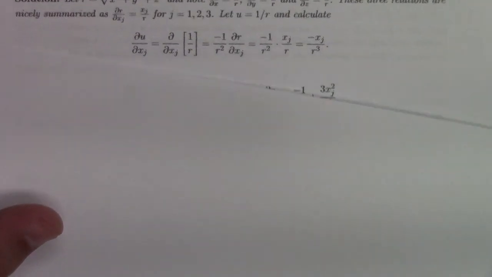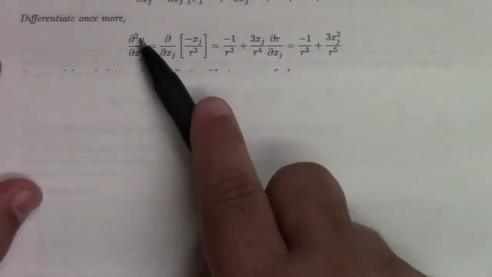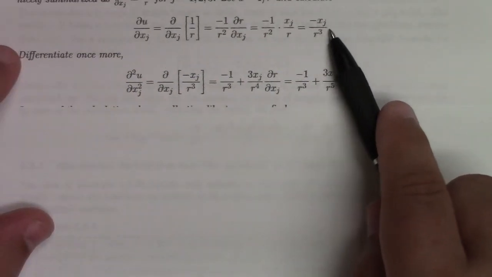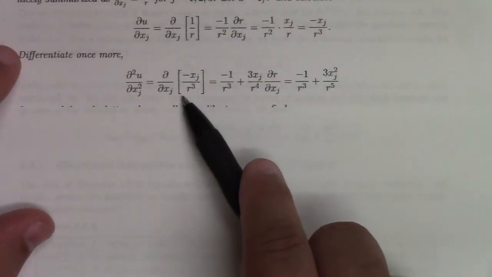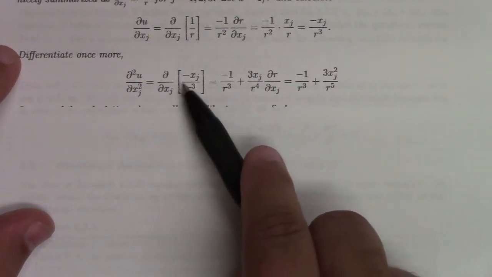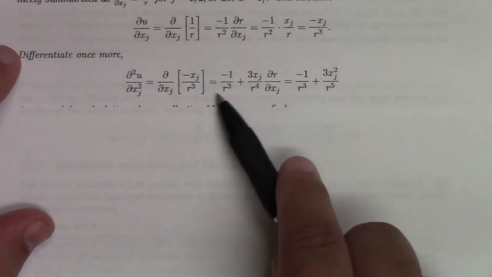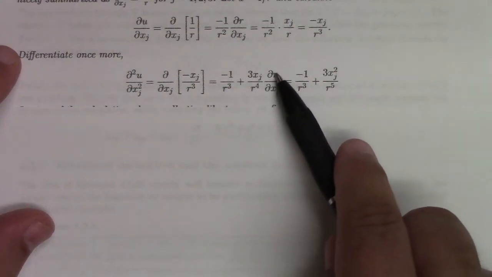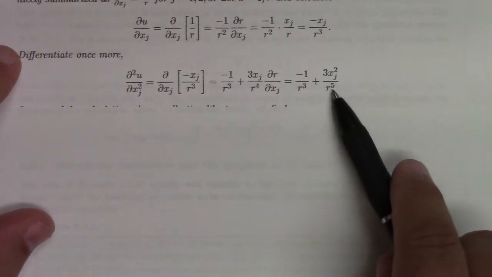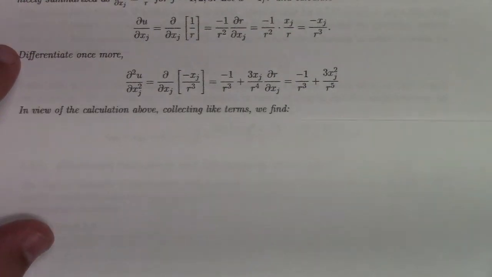And then of course I have to calculate the second derivative. The second derivative gives me the partial derivative of minus xj over r cubed, which by the product rule gives me a minus 1 over r cubed, because the derivative of xj with respect to xj is just 1. And then I get a 3 over r to the fourth, times xj over r again, so I get r to the fifth over here: minus 1 over r cubed plus 3 xj squared over r to the fifth.